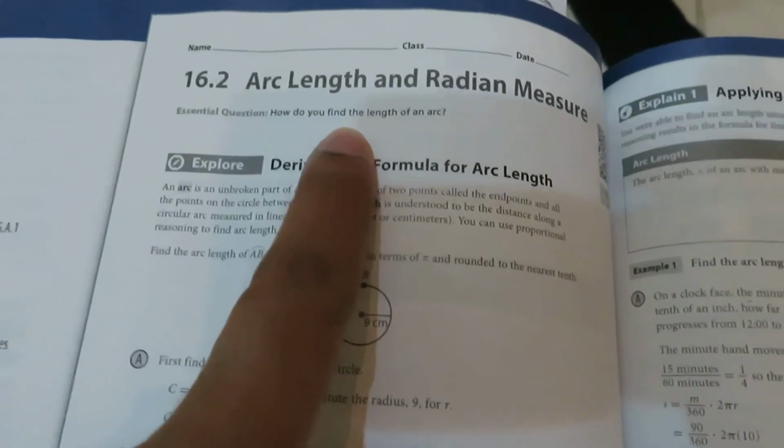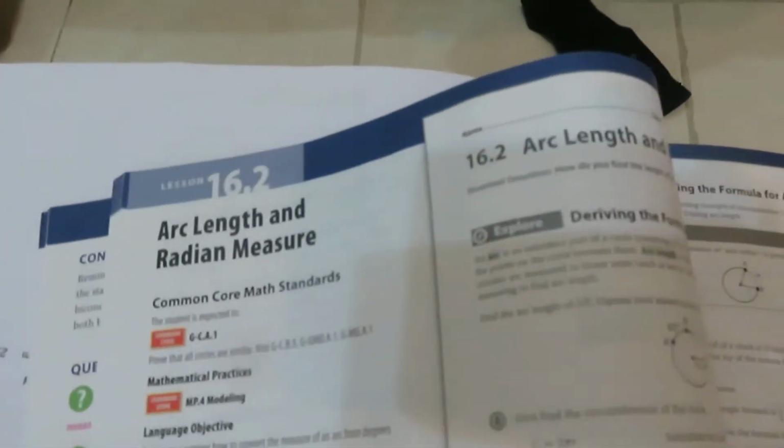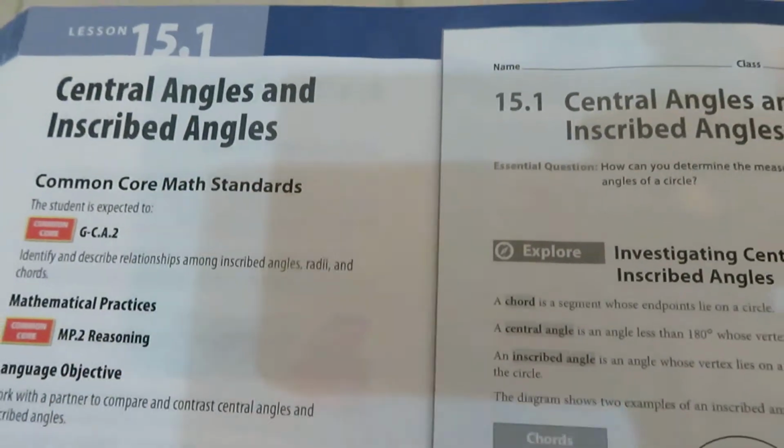This is 16.2, arc length and radian measure. And then we finished almost all the questions from 15.1, which is about the inscribed angle and the central angle. And then 15.2 I guess is about the inscribed quadrilateral. So these are all the theorems that we learned in circle theorems. There are other theorems also related to the circle, but learn this much for the upcoming quiz and for the unit test. Thank you. Bye.